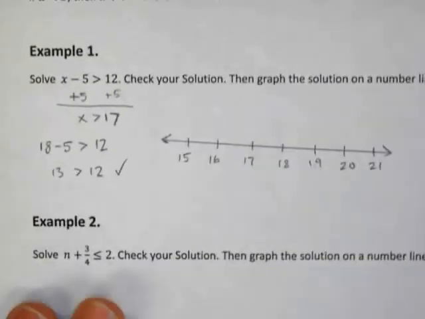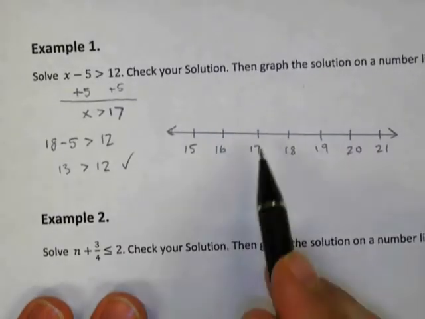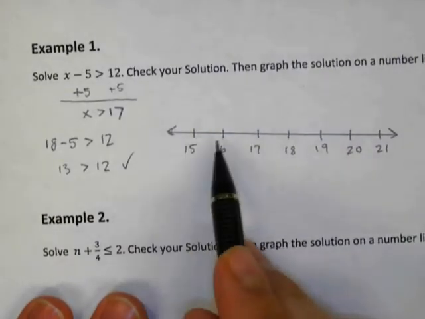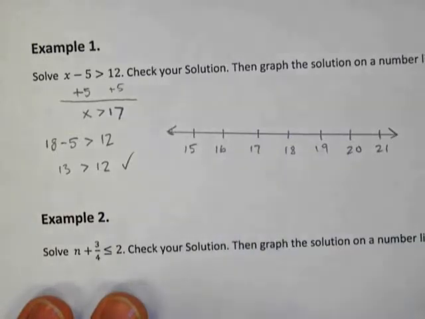Your number line doesn't have to look exactly like mine as long as you include a few numbers before 17 and a few numbers after 17, since 17 is the one that we're deciding on here.